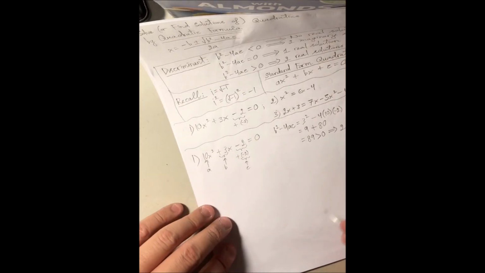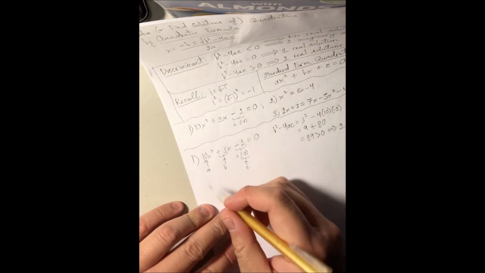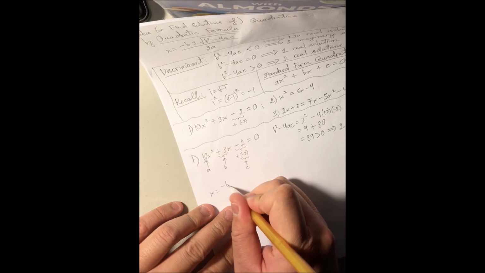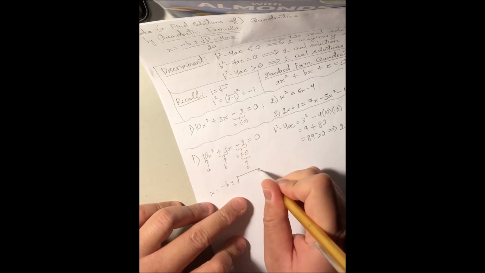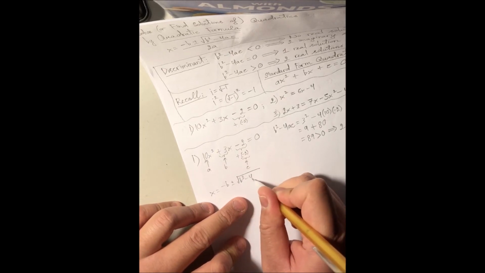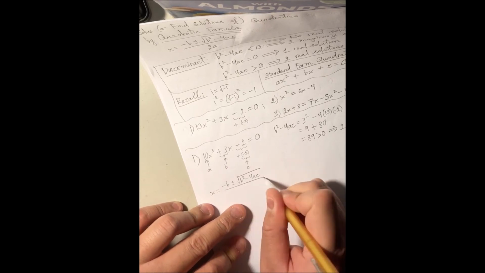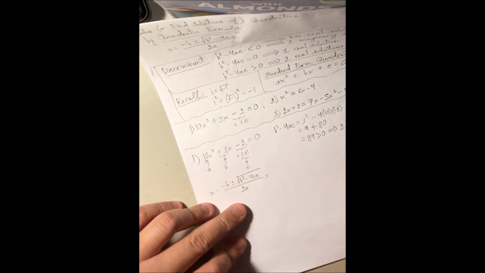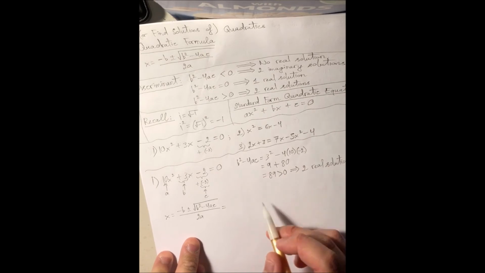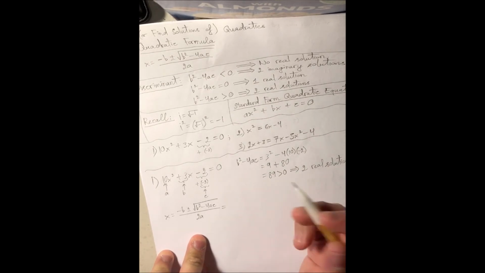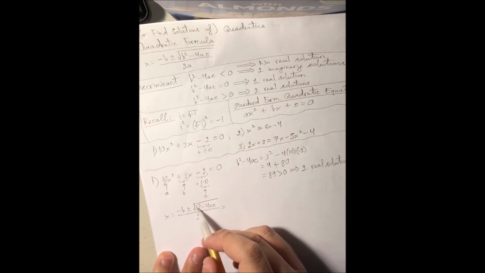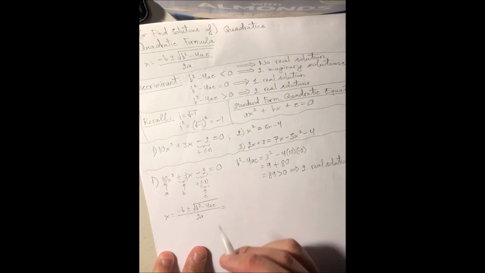So let's apply the quadratic formula. The quadratic formula is x equals -b plus or minus the square root of b squared minus 4 times a times c, all divided by 2 times a. But we know b squared minus 4ac is 89, so we're just going to replace the radicand with positive 89.